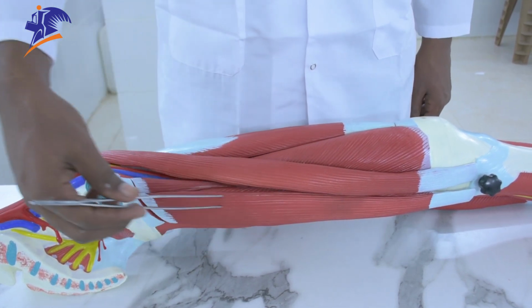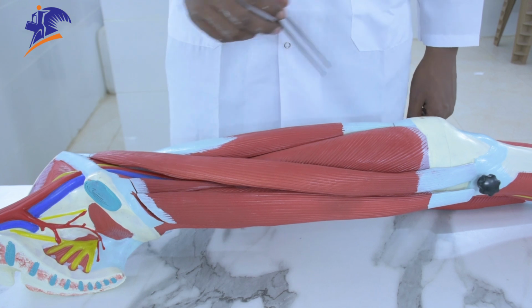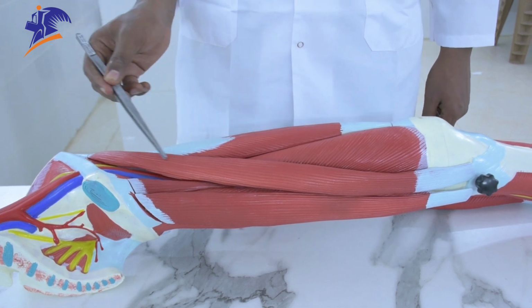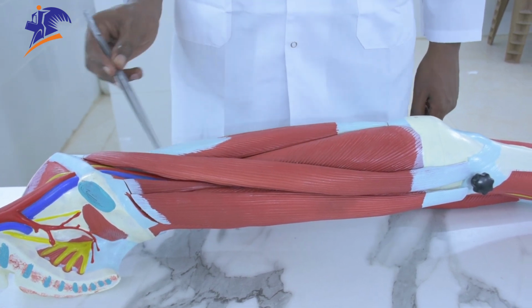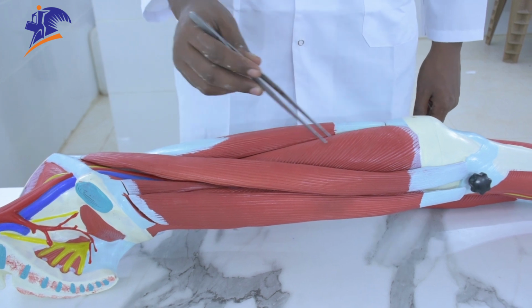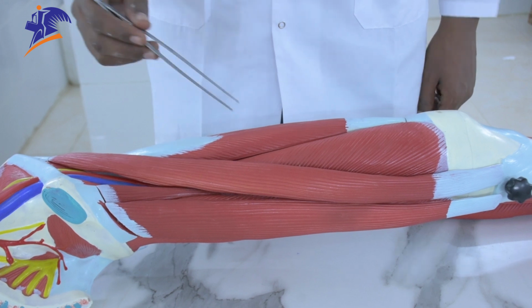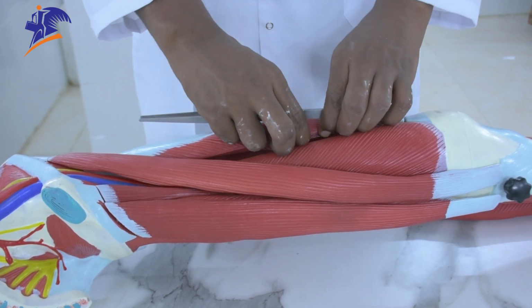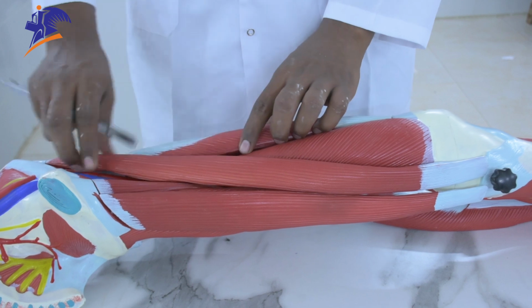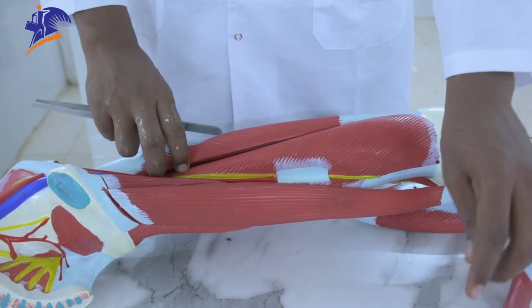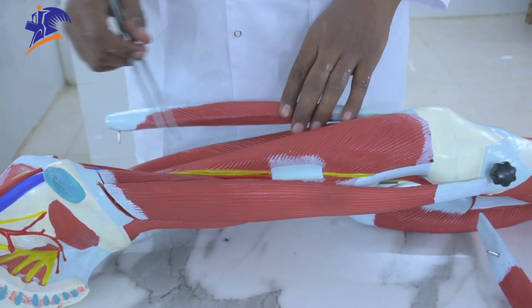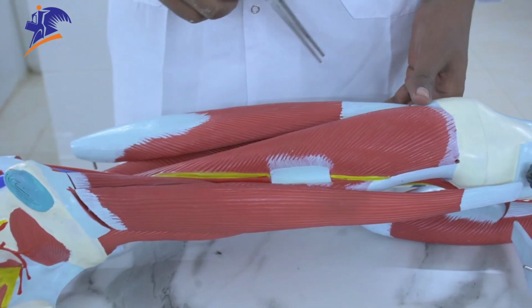This is the medial compartment, or adductor compartment. This is the sartorius muscle. This is the rectus femoris muscle. This is the vastus medialis. This is the vastus lateralis, and beneath the rectus femoris we will find the vastus intermedius.